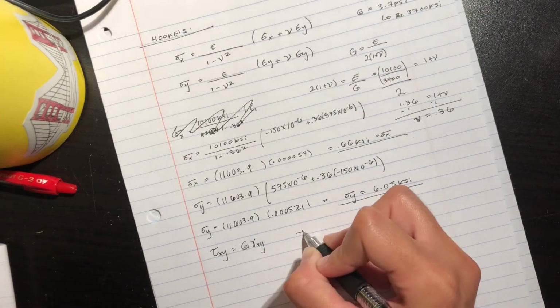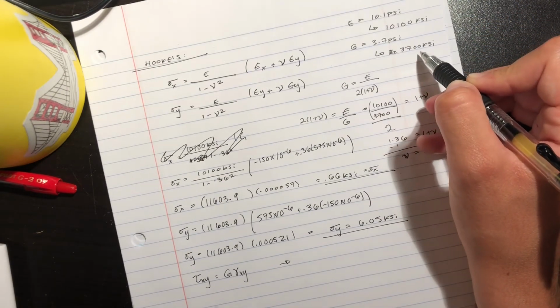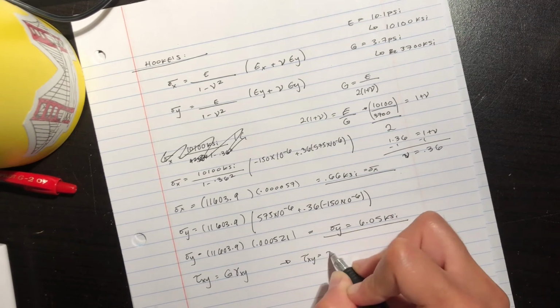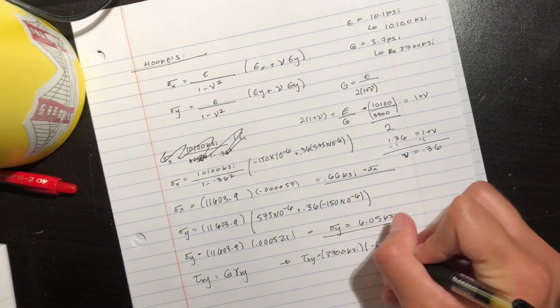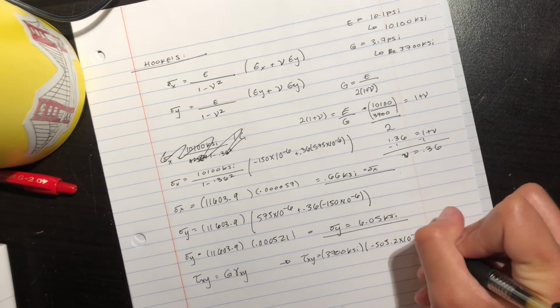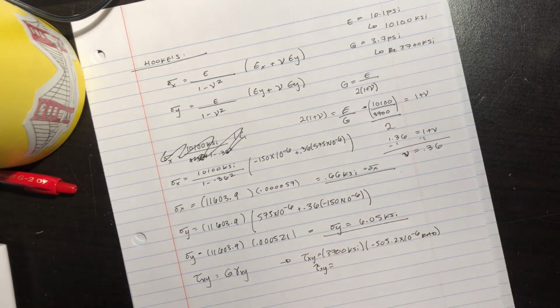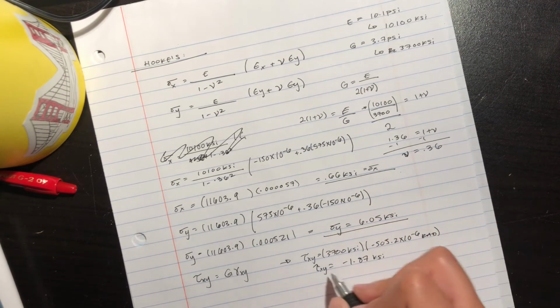And we have that G is from here, 3,700 KSI from the appendix. So 3,700 KSI multiplied by negative 505.2 times 10 to the negative 6 radians. Solve that. That gives us an answer of negative 1.87 KSI.